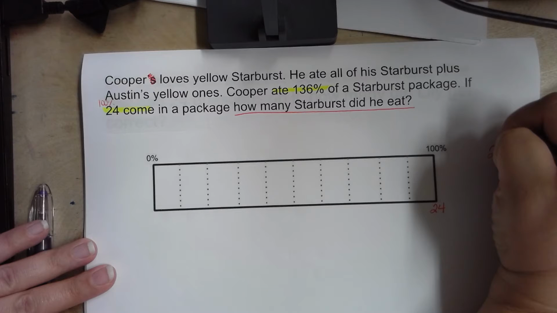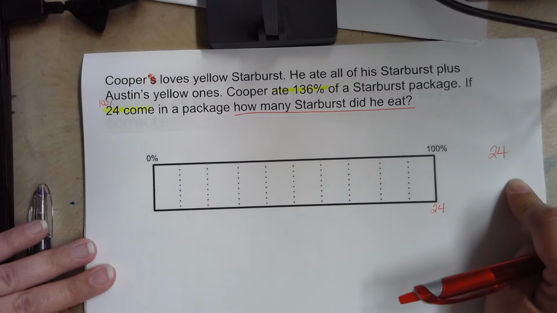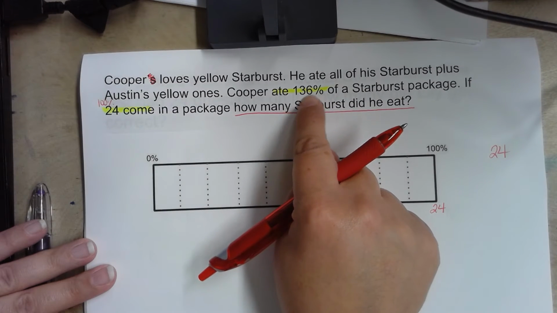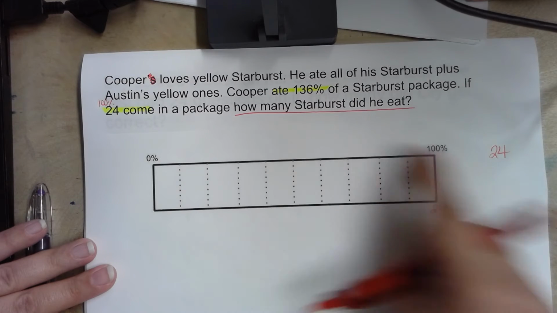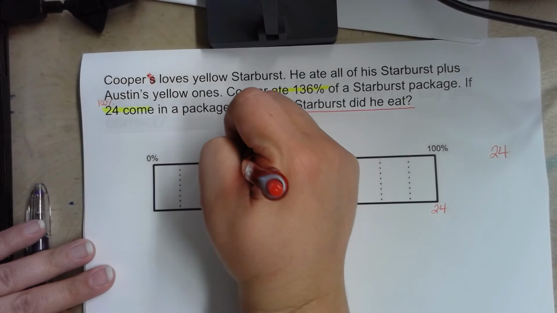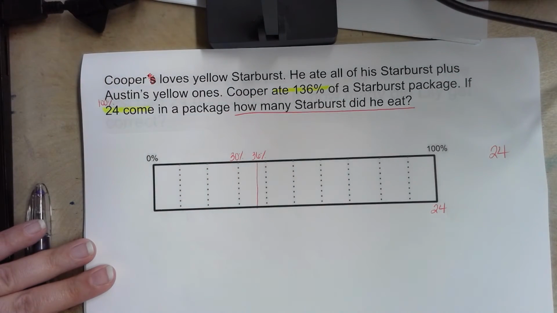So we know he already ate that, so I'm going to put it over here. But we need to figure out what was the extra that he ate. So I don't want to figure out the 136%, I just want to know what the 36% is to add to this 24. So here's my 30, and about right here is my 36%. Okay?